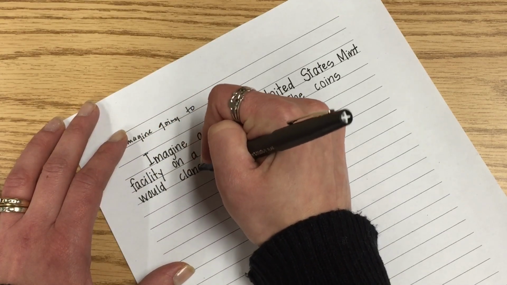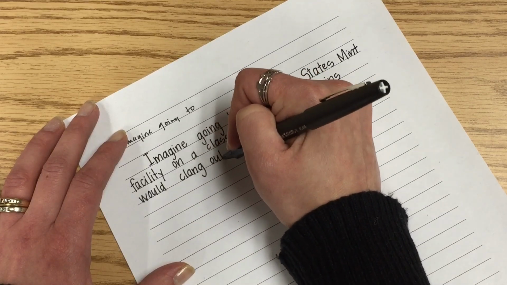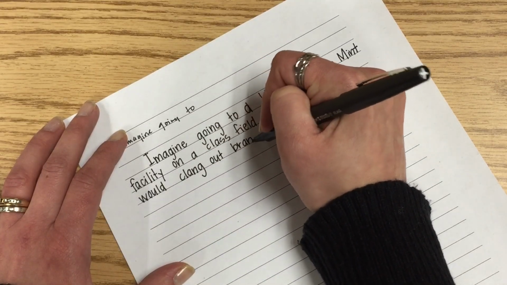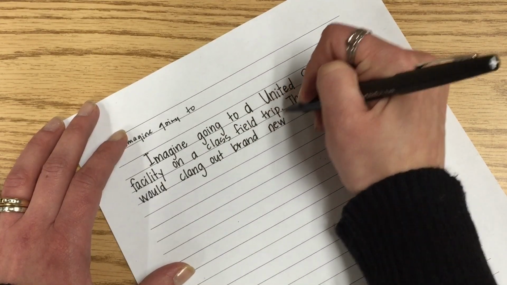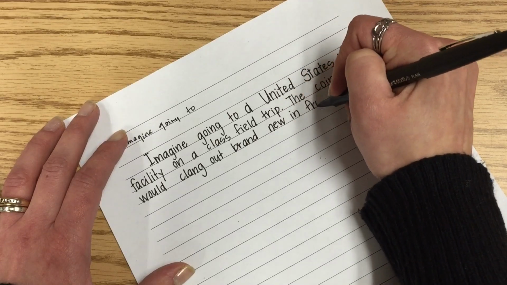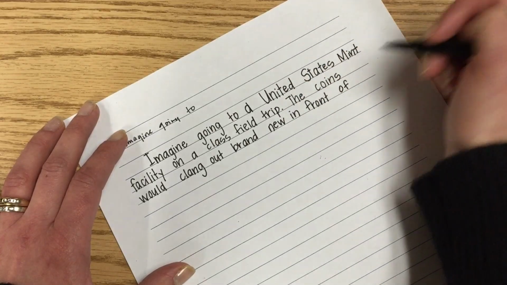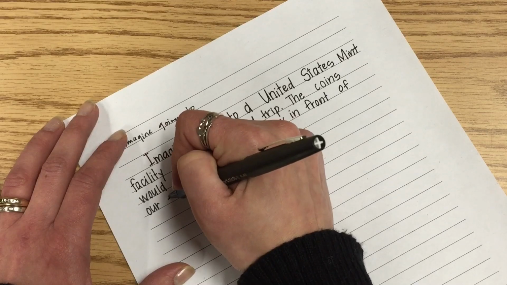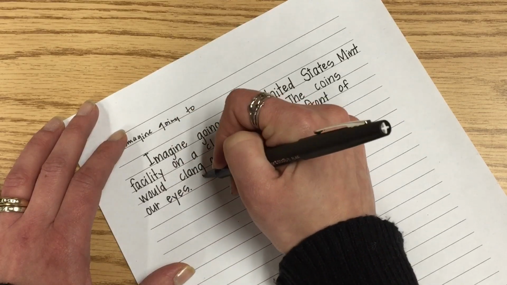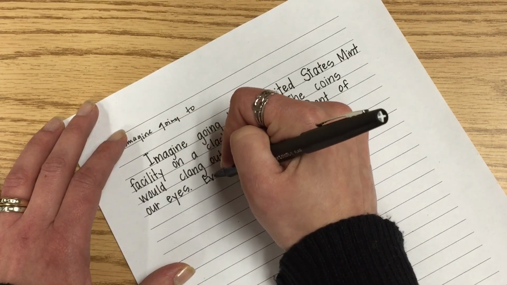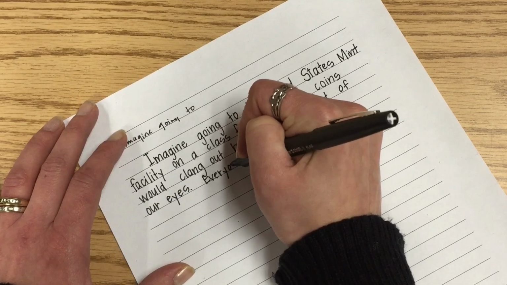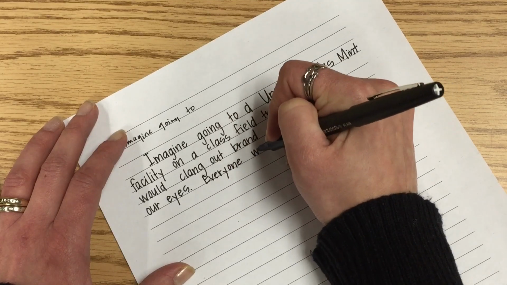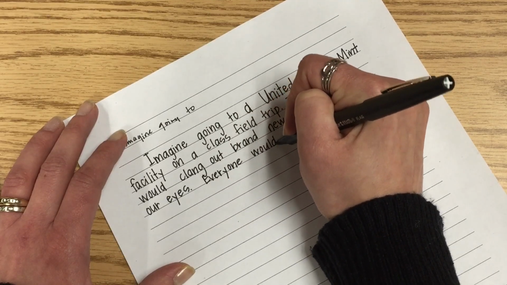I'm thinking about the things that I would hear if I went to the United States Mint. I know it's all about making coins, so I'm going to write about hearing the coins. Writing this kind of introduction, an imagine introduction, is really about telling a little story right at the beginning.